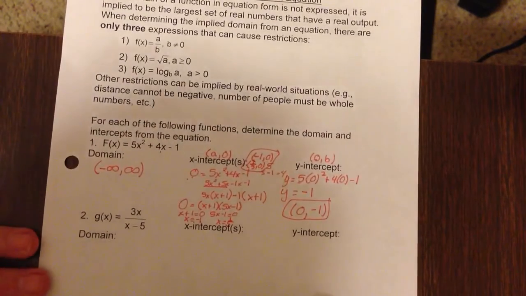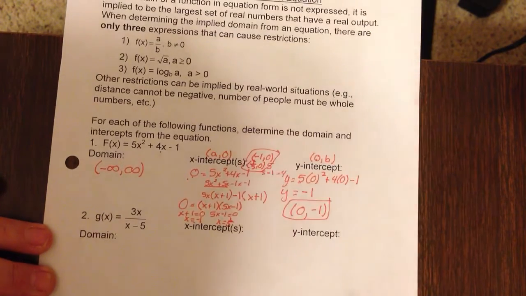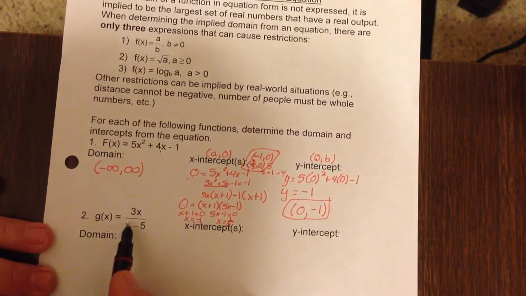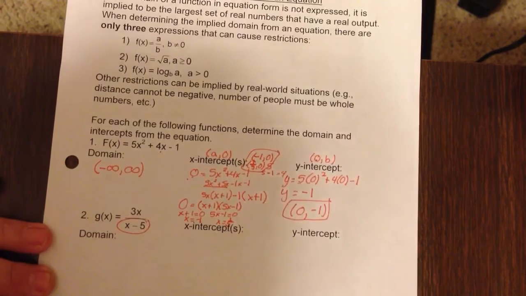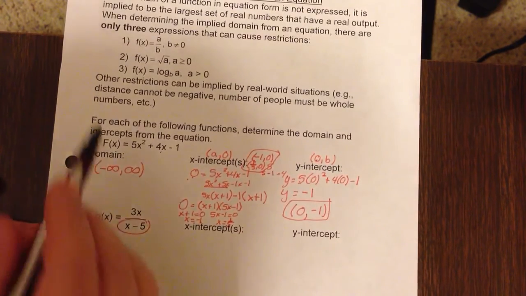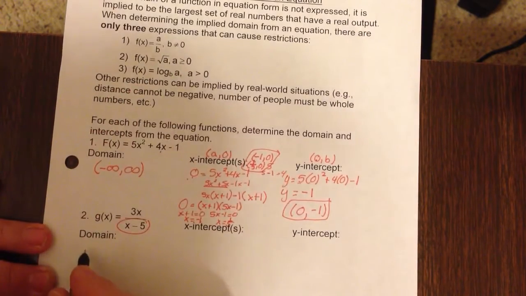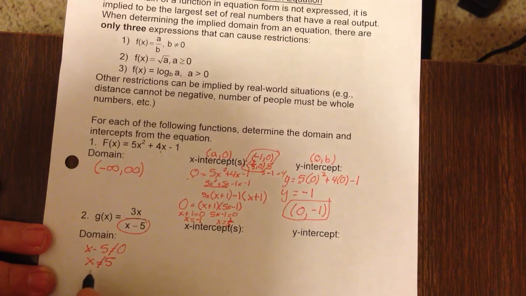Okay, so part 2 of the notes for lesson 2-2. We're still finding domain, x-intercepts, and y-intercepts. Here the domain is going to be restricted because we have the division. We know that the denominator cannot equal 0 from the notes up above, so x minus 5 cannot equal 0, which means x cannot equal 5.